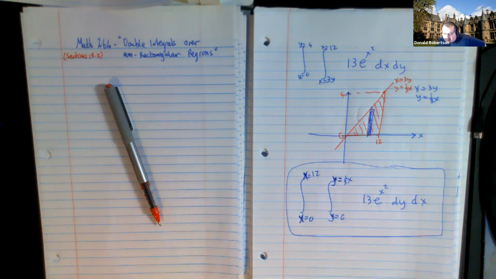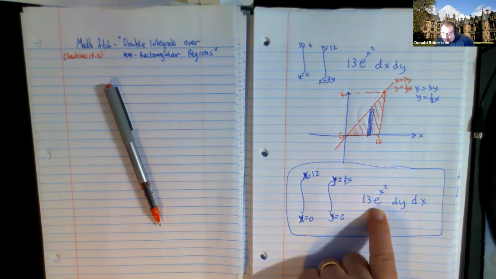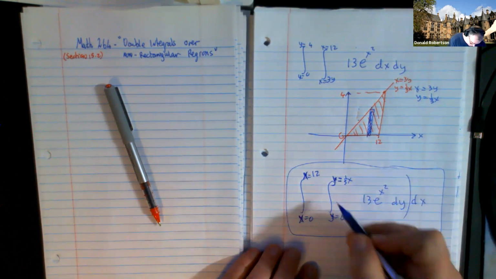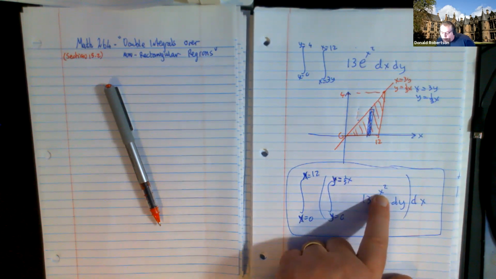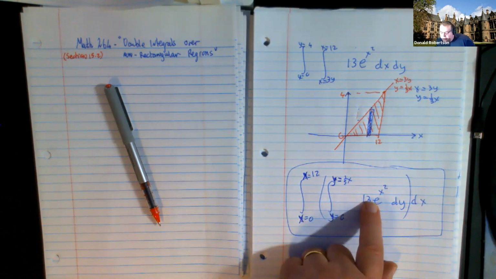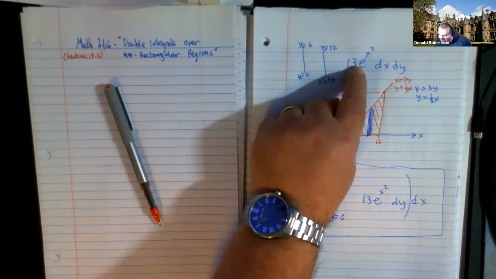And you might think, big deal, it looks pretty much like the original. Not quite. If you do this integral, if you integrate this with respect to y, don't you get 13y e to the x squared? Won't that y become 1/3 x? So what you'll end up with is some multiple of x e to the x squared, but that is doable. That will be a u-sub. So this is not doable.